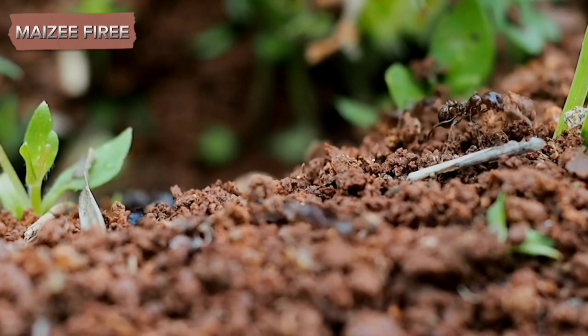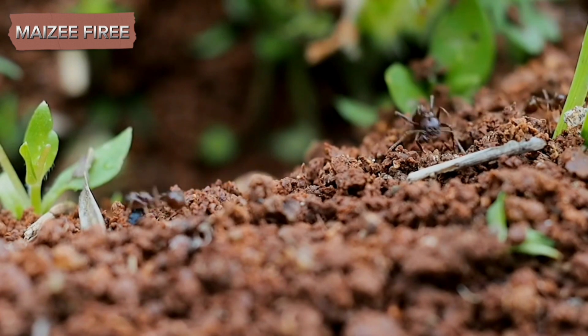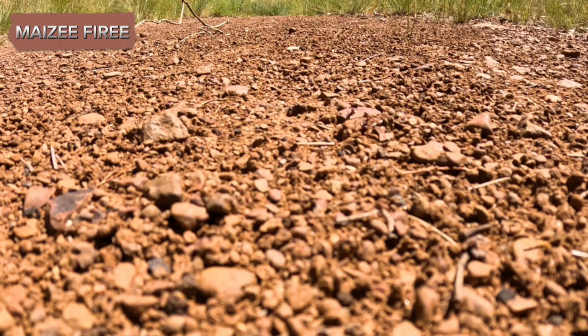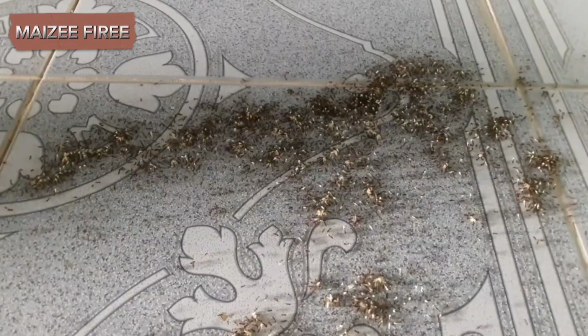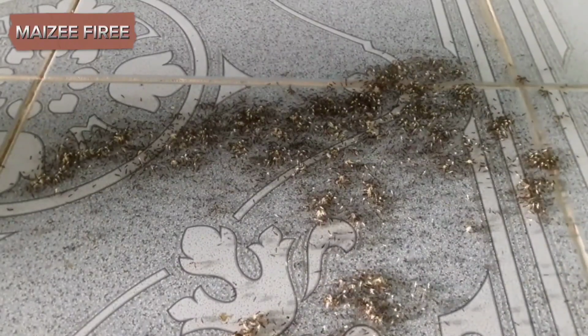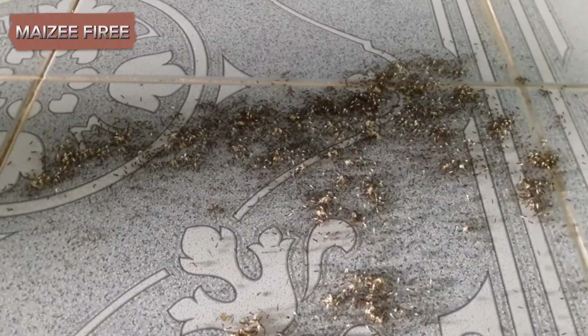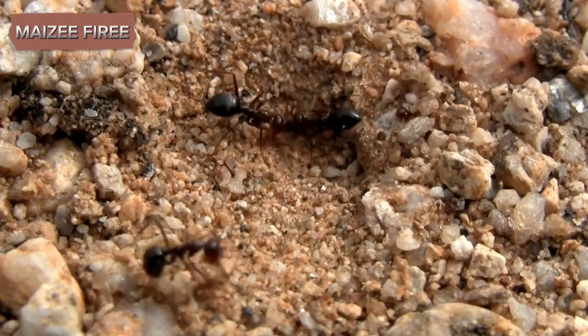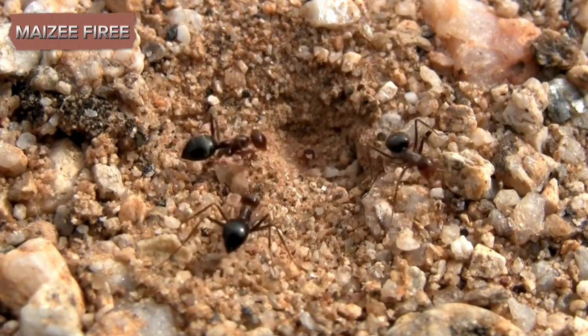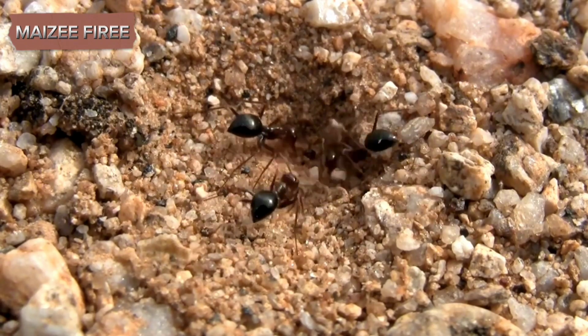Sand is another frequently used material, especially by ants that inhabit arid or sandy regions. Sand grains are small and easy for ants to transport, allowing them to quickly construct their mounds. Sand also provides good drainage, which helps to prevent the anthill from becoming waterlogged during heavy rains. Some ant species, such as the harvester ants, are particularly adept at using sand to build intricate and well-ventilated nests.